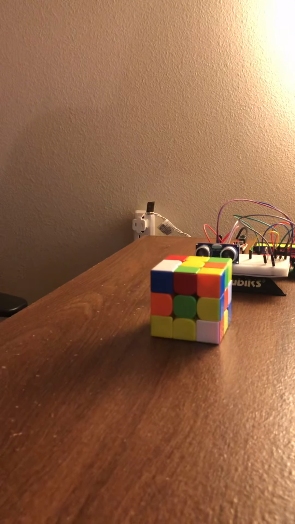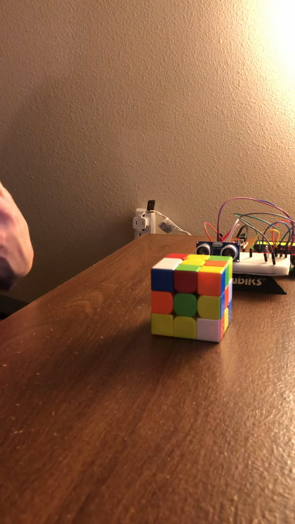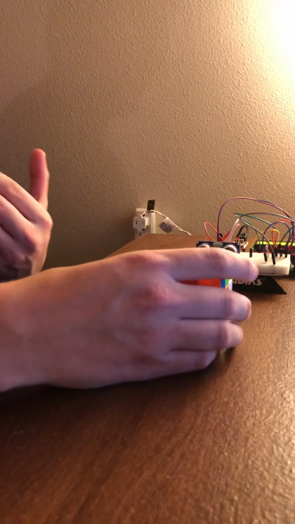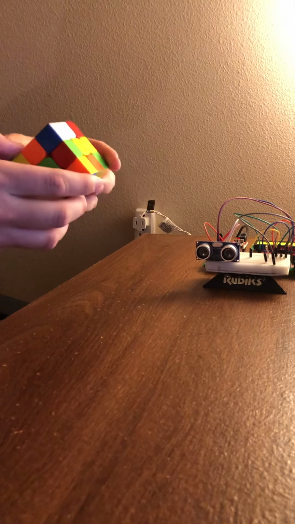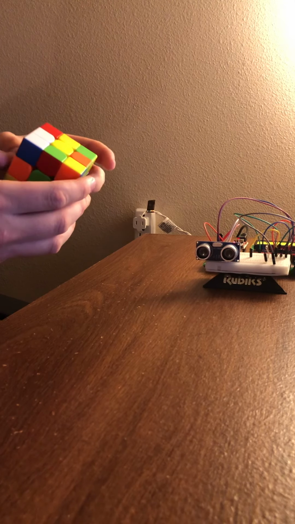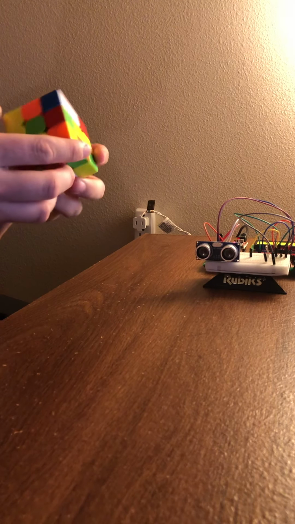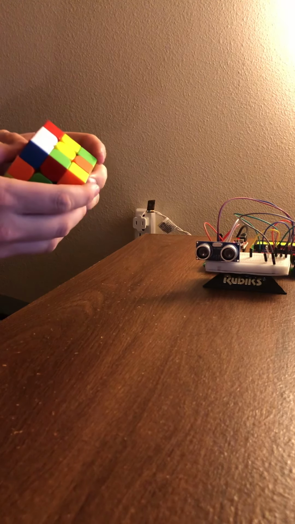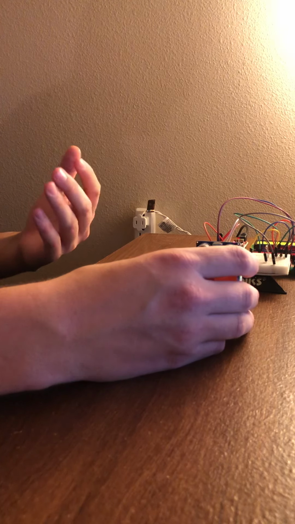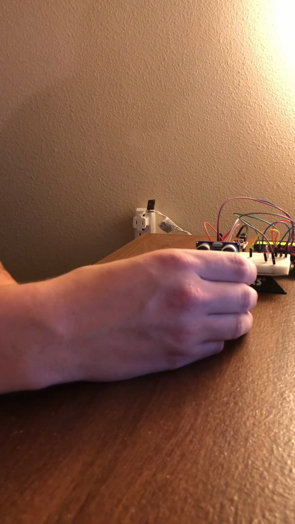So I'll do a quick demo solve. Speed cubers, or solvers, typically get 15 seconds of inspection time, so I'll do the same thing here. Okay, so that took 11.35 seconds, and now I'll do the actual solve.